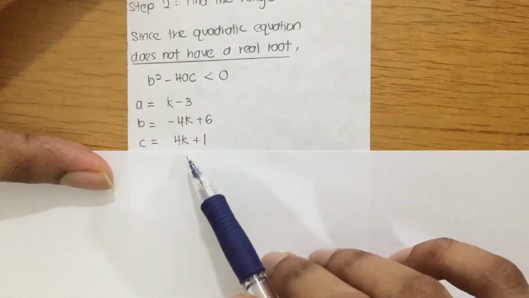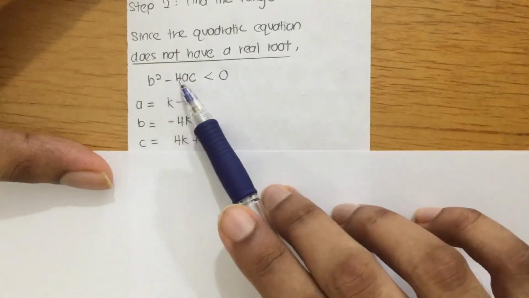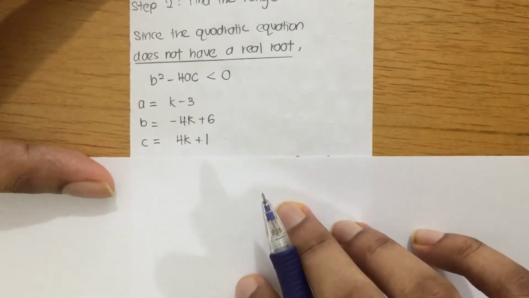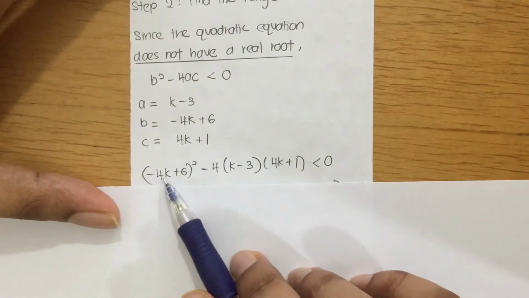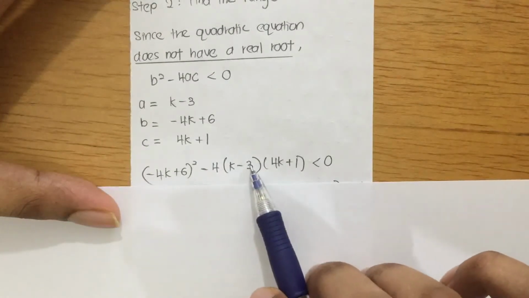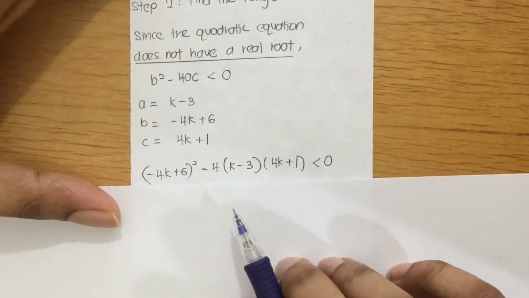Okay, once you have listed them down, we can substitute these coefficients into the equation b squared minus 4ac less than 0. Okay, let us continue to the working. So from here, negative (4k plus 6) squared minus 4 times (k minus 3) times (4k plus 1) less than 0. Okay, let us continue.